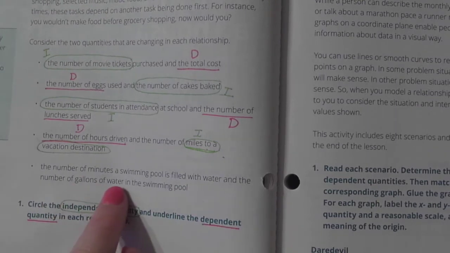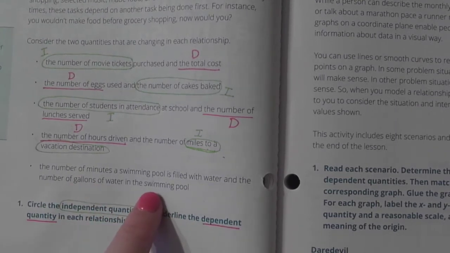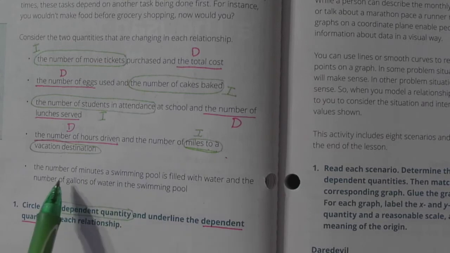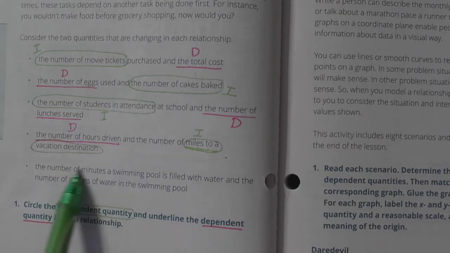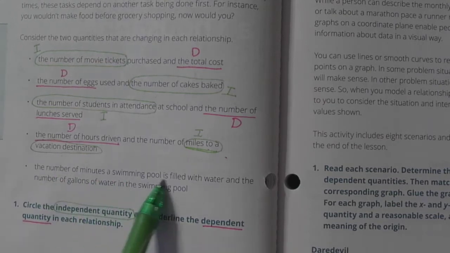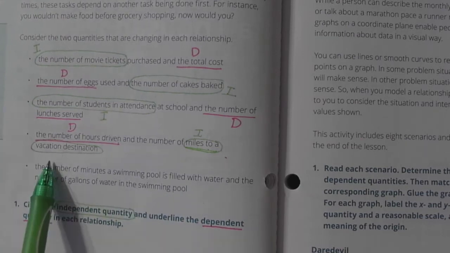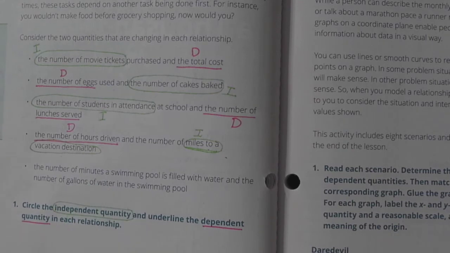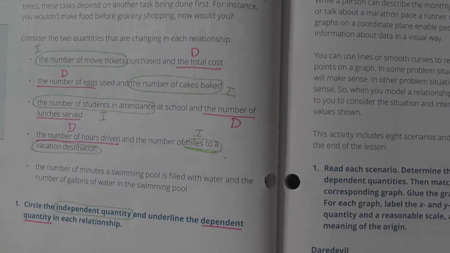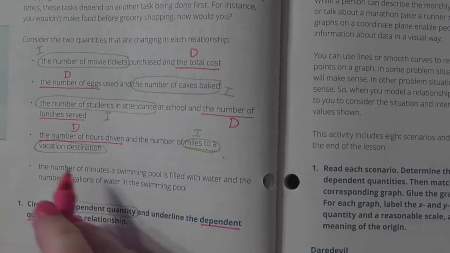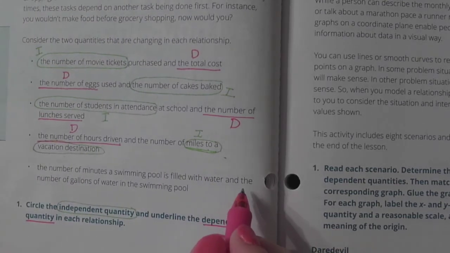Okay, then the last one: the number of minutes a swimming pool is filled with water, and the number of gallons of water in the swimming pool. This one's a little funny sounding. As I'm filling a pool, does the time, or the number of minutes it took to fill, depend on the number of gallons we needed, or is it the number of gallons we needed depended on the time? Sometimes you have to reword it in your mind to get it to make a little more sense. So it's definitely the number of gallons.